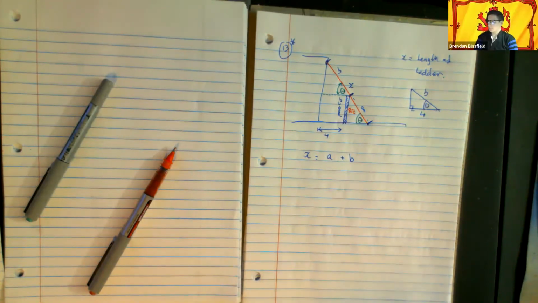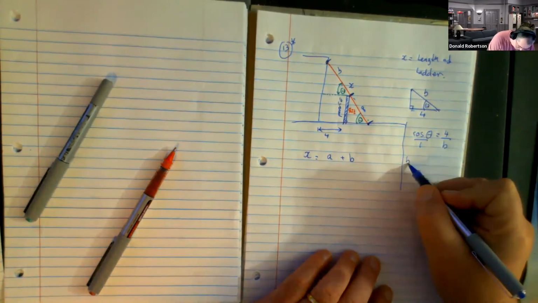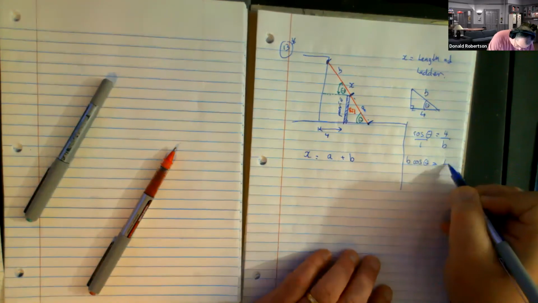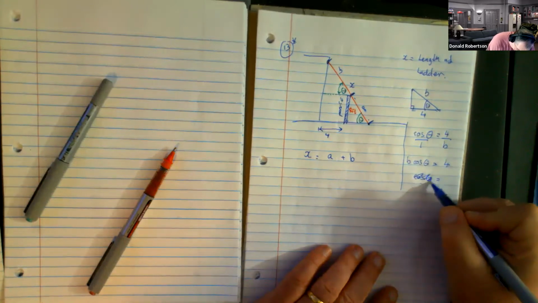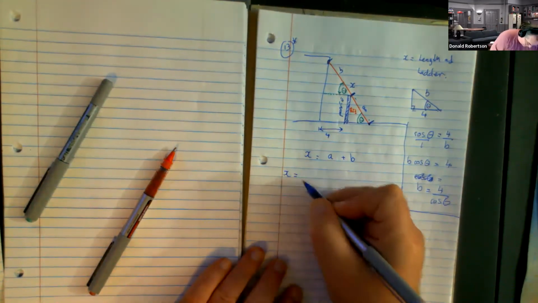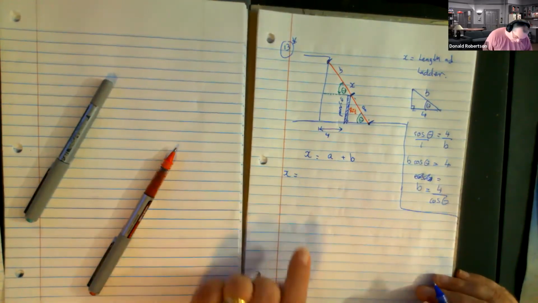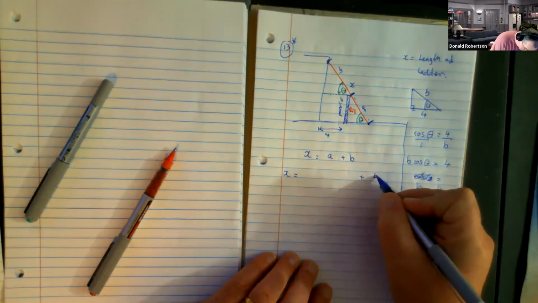Cosine? Okay, so the cosine of theta is equal to adjacent over hypotenuse. So far, so good. And if you do a little cross multiplying, B times cosine of theta equals 4. So B is going to be 4 over the cosine of theta. So in this question, X or L, I probably should call it L, but too late now, is going to be made up of a guy called B, which is 4 over cosine theta.